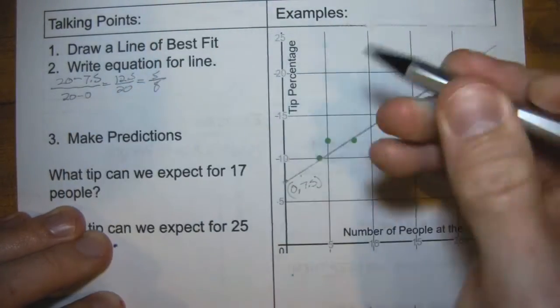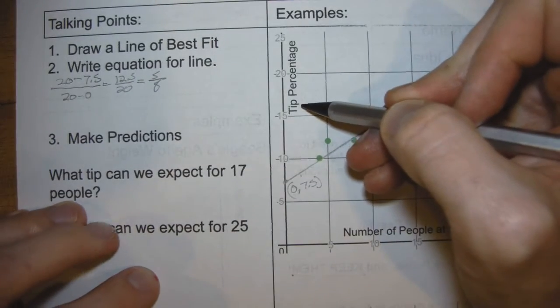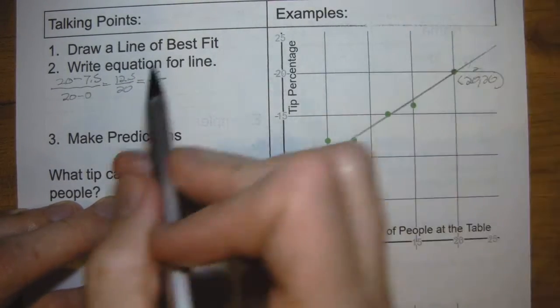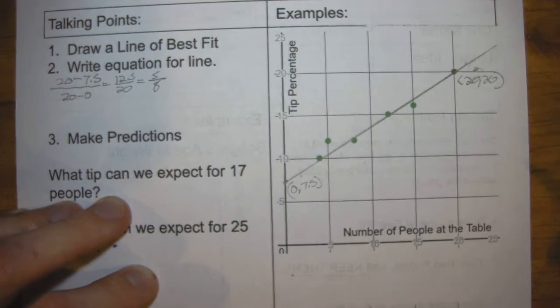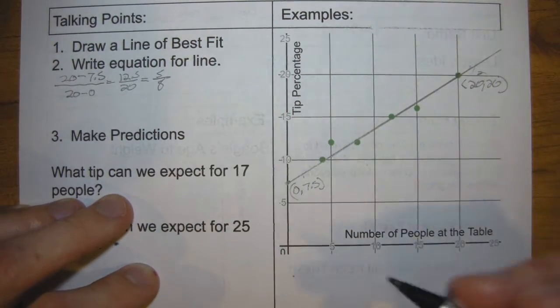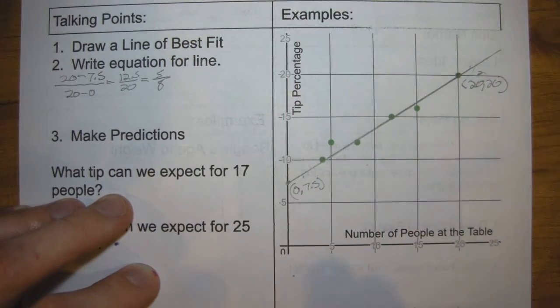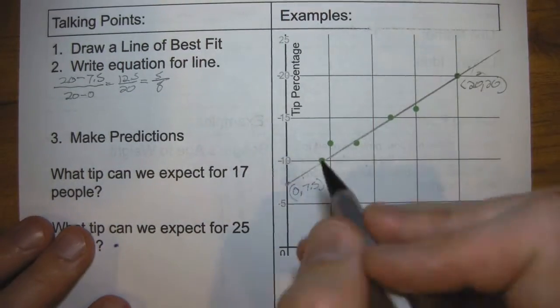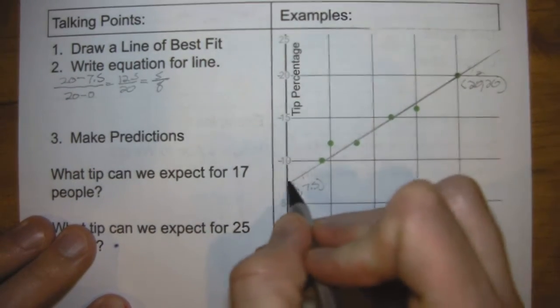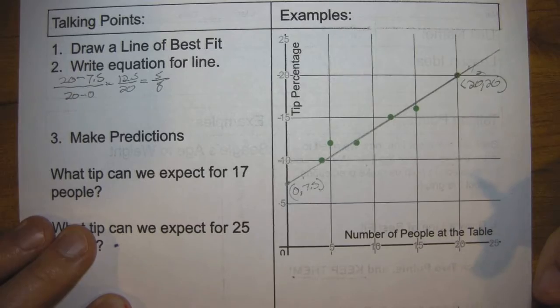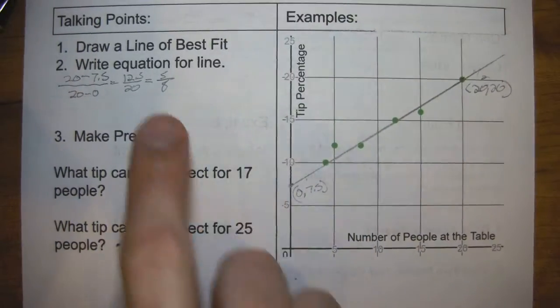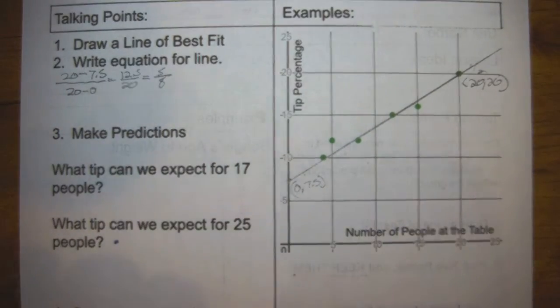5 over 8. So roughly, we're going to get a 5% tip increase for every 8 new people that come to the table. Again, not a great slope, but we don't want decimals in this case. It'll work. All right, let's try and find that. Oh, wait a minute. We've already got the y-intercept. Again, if you can see it on there, it's a lot easier if you go ahead and put it in. So I found the slope. I've got the intercept. Let's write the equation.